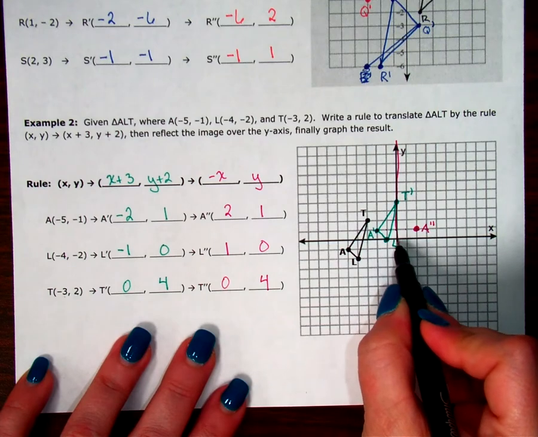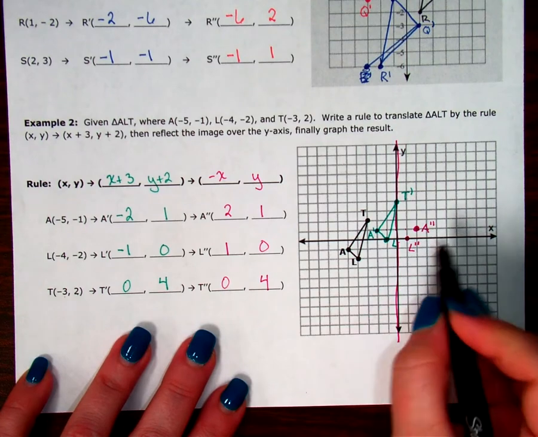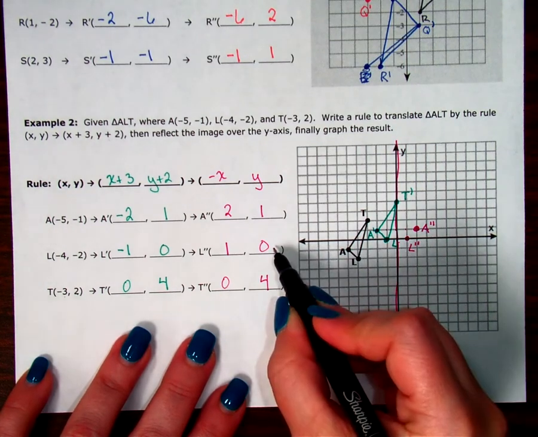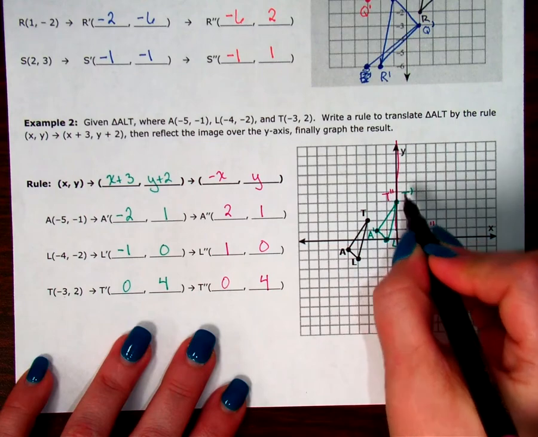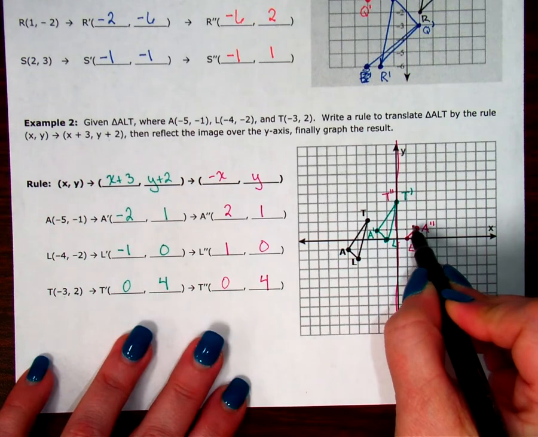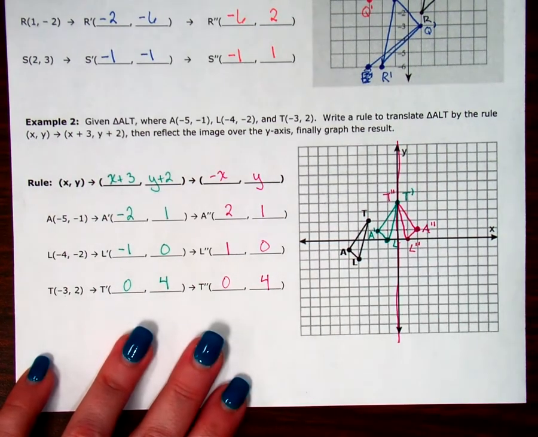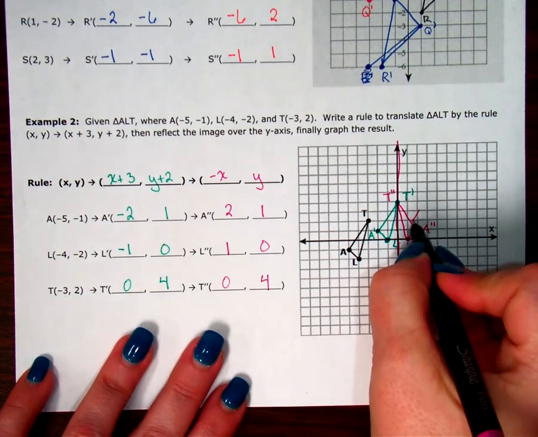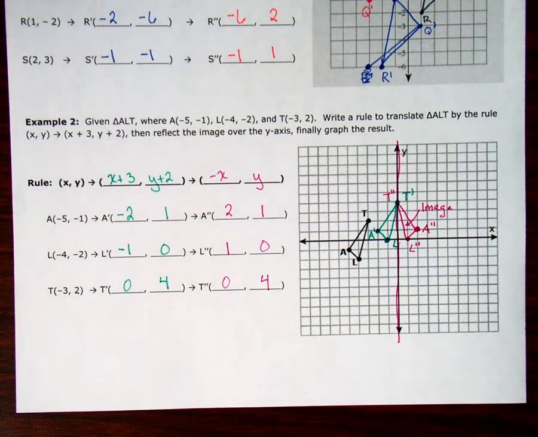L is 1 away, so L double prime is going to be 1 away at (1, 0), right where we said it would be. And (0, 4), T prime is on the y-axis. That means T double prime is also on the line of reflection, right? And so here is my reflected image. That is my final answer. So this is my image, and the original was my pre-image.